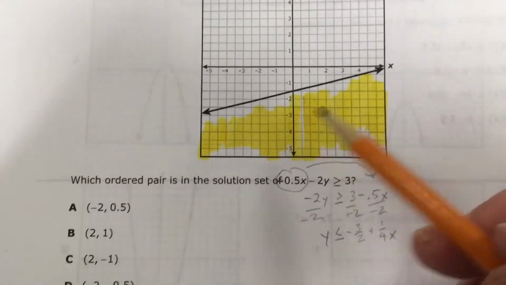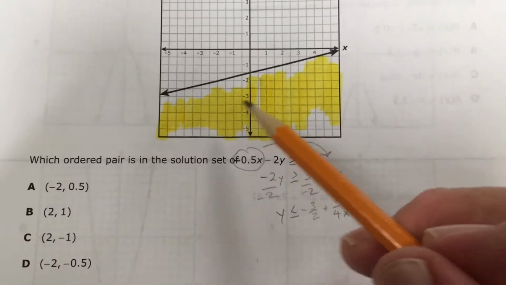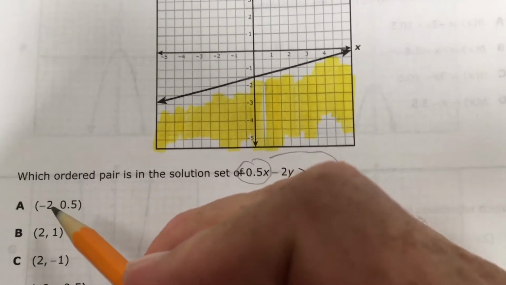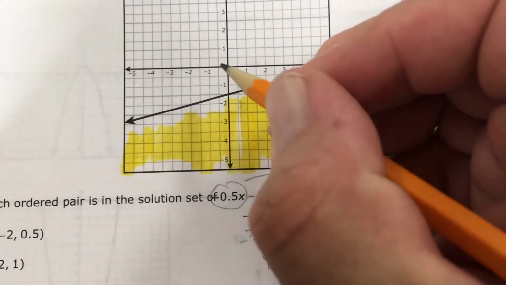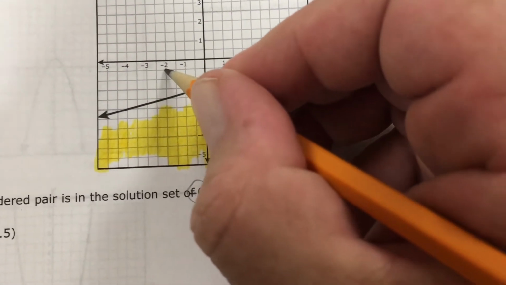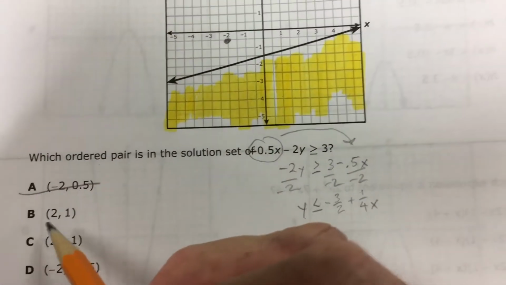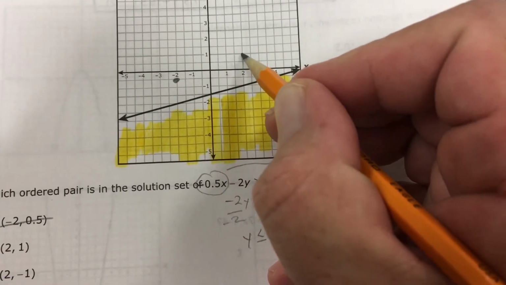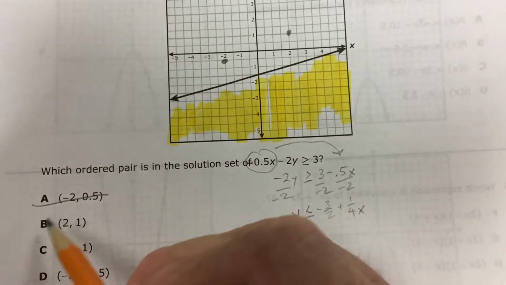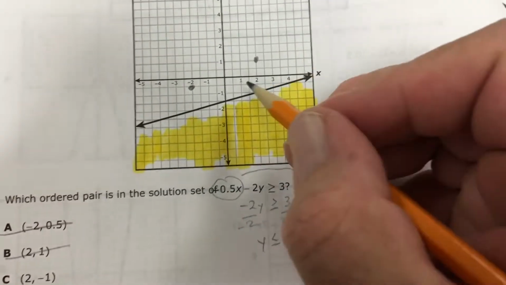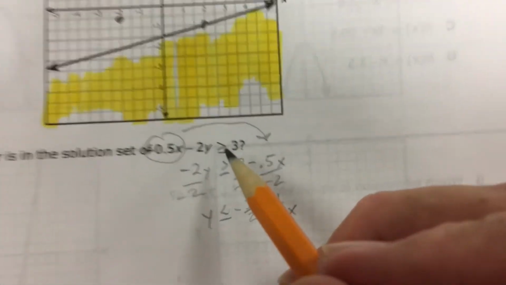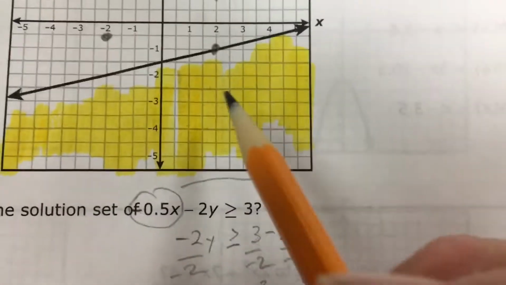So once I've figured out where the answers are, I could plot these points and see which one is in the shaded area or on the line. The point negative 2, 0.5: negative 2 for x, 0.5 is right here. That is not in the shaded area, so that's not a solution. The point 2, 1: positive 2, go up 1, not in the shaded area, not a solution. Point 2, negative 1: 2 and negative 1 is on the line. And since we have an equal to symbol in our inequality, this is a solution.